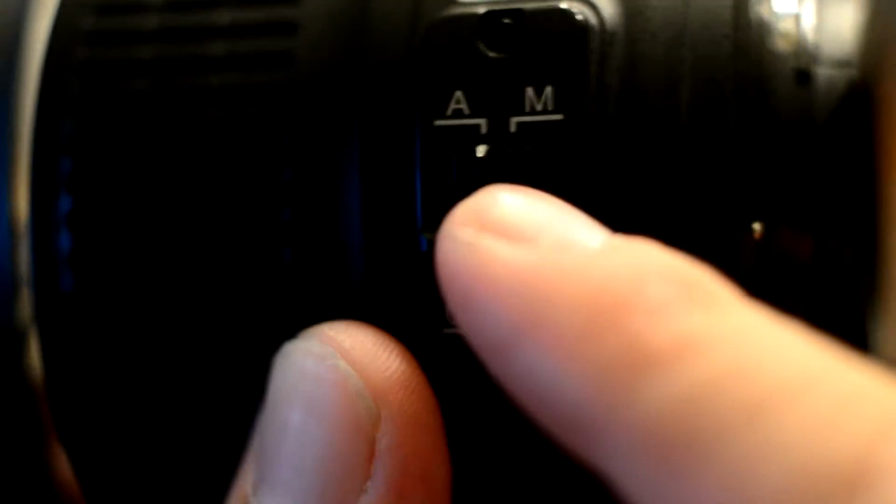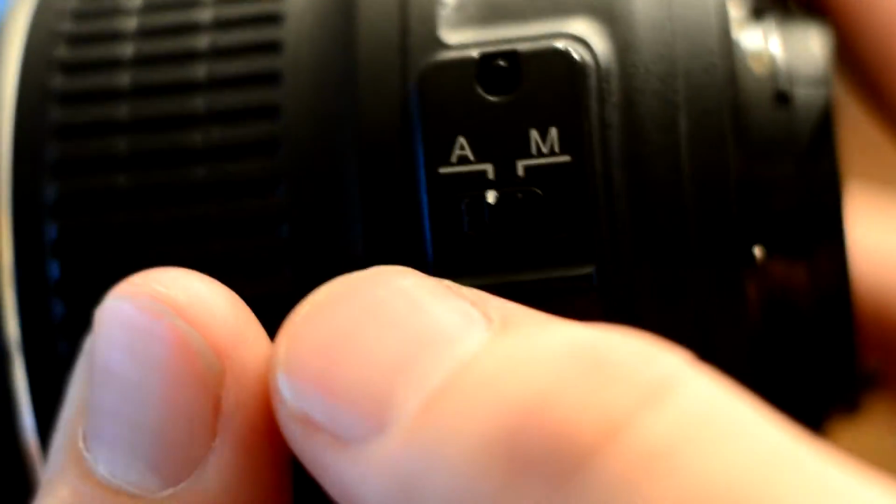Now, some lenses may have switches on the side. These switches do different things. Some turn on and off the autofocus in your camera, and others will activate the image stabilization within your lens if it's equipped with that.